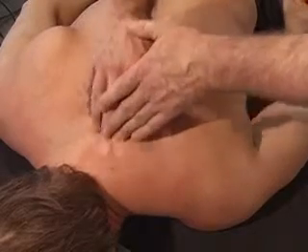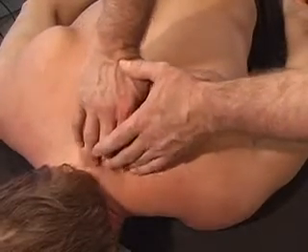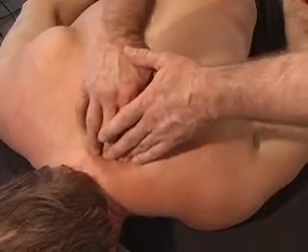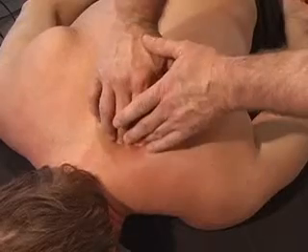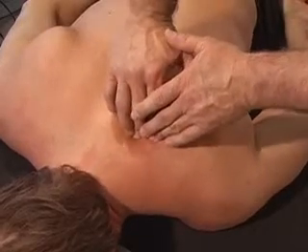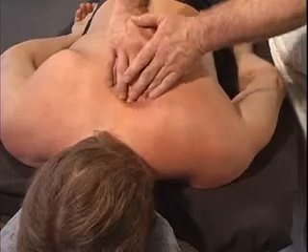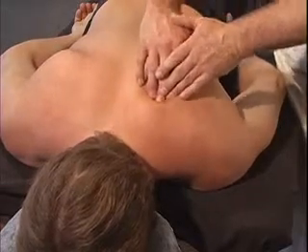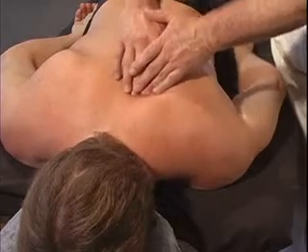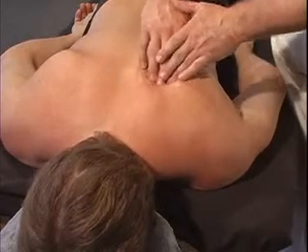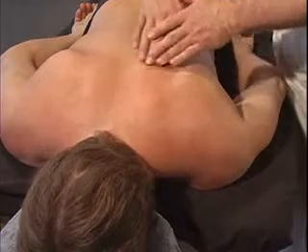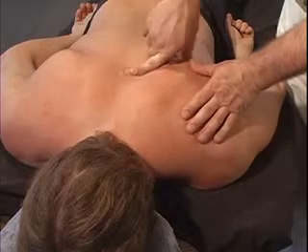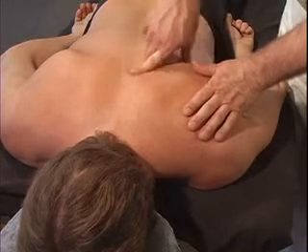So that would be the superior margin of rhomboid minor. This would be the inferior margin of rhomboid minor. And then we'll move down and we'll strum across the muscle fibers of the major, starting at the spine and working our way lateral to the medial border of the scapula. And that is the inferior margin of the rhomboid right there. You can feel it.